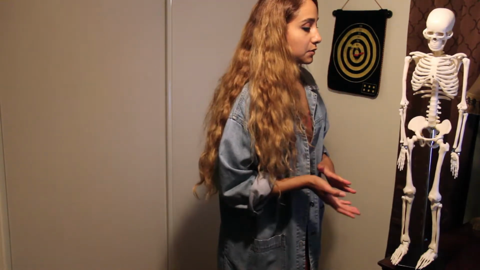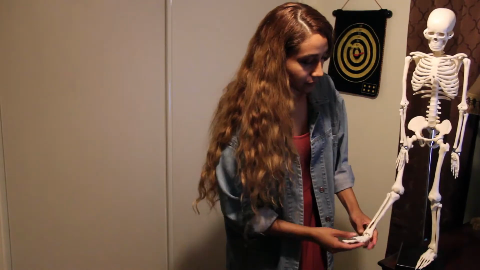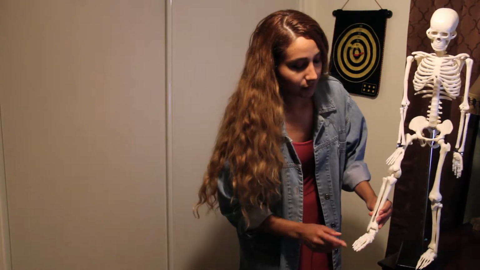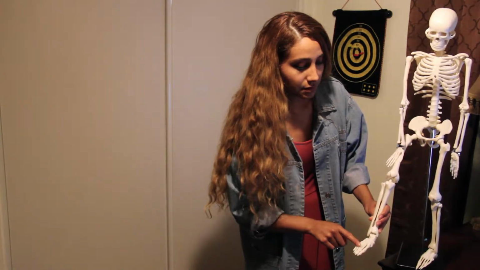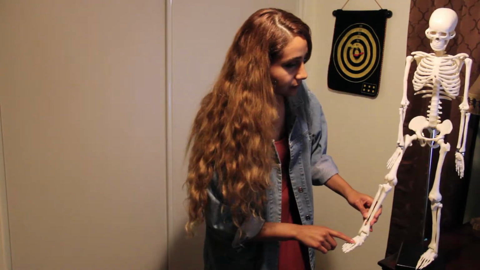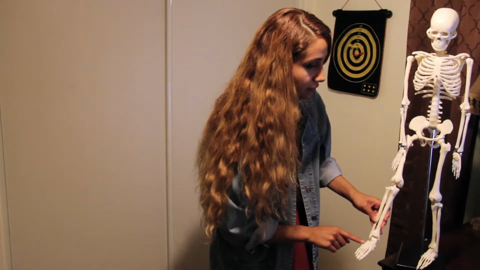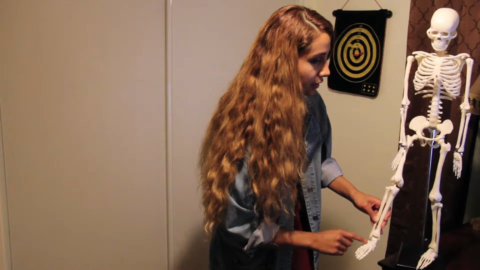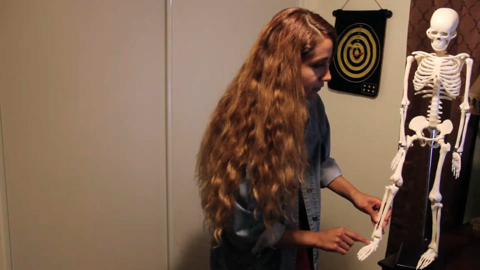So let's point out the ankle and the foot. These are the phalanges. These are the metatarsals. This is the cuboid. This is the lateral cuneiform.